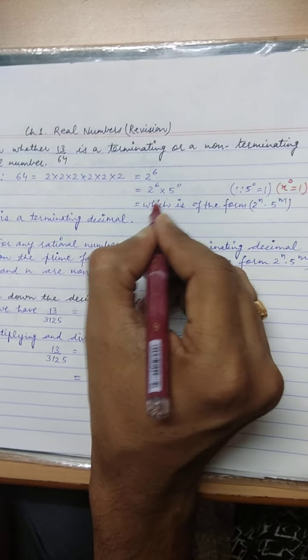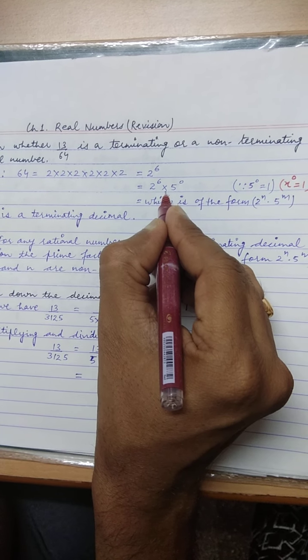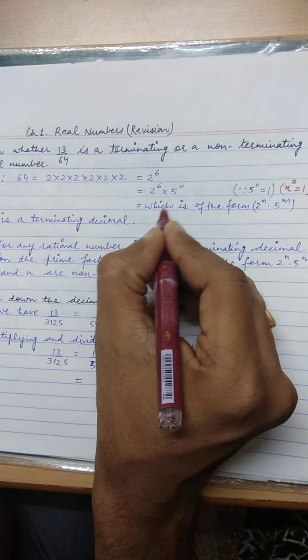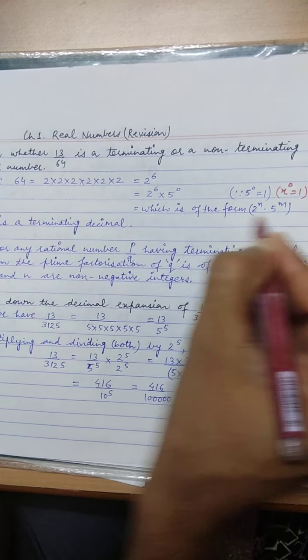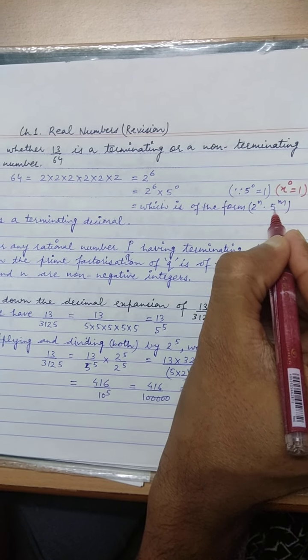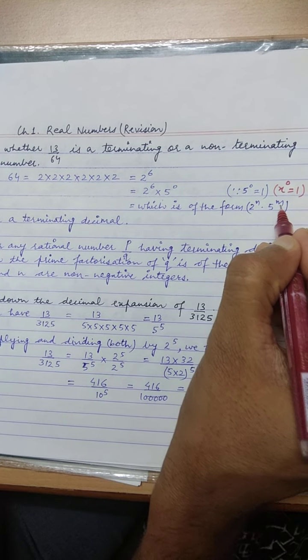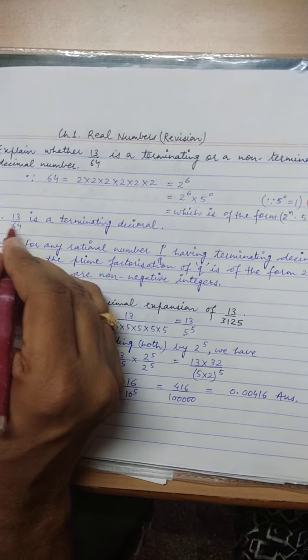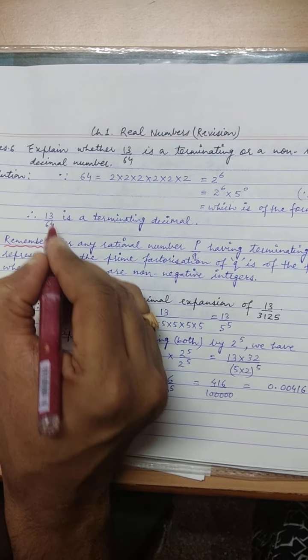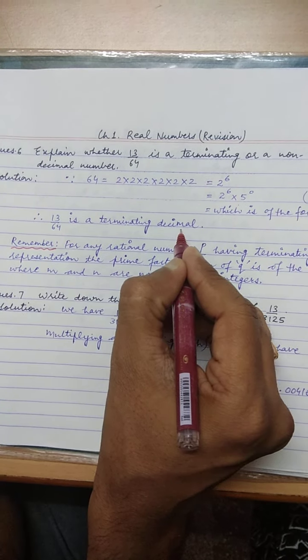Now this 2 to the power 6 multiply by 5 to the power 0 is of the form 2 to the power n multiply by 5 to the power m. So therefore we can say that 13 upon 64 is a terminating decimal.